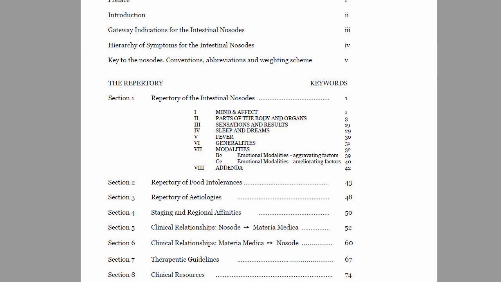There's a repertory of food intolerances, and that's partly based around the fermentation profiles of the nosodes, and partly from Bach and Patterson's listing of the likes, dislikes, and intolerances for the nosodes. So it's partly clinically based, partly based around what we know about the nosodes in terms of how they deal with different kinds of substrate.